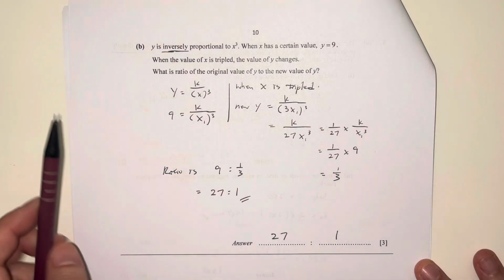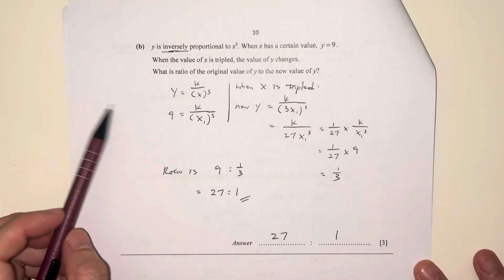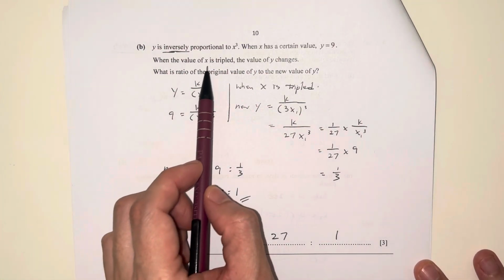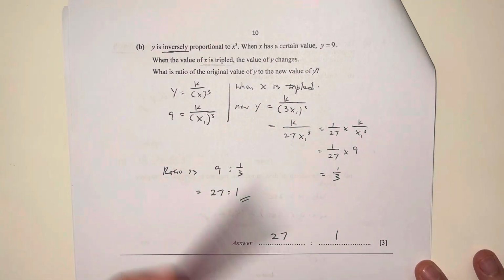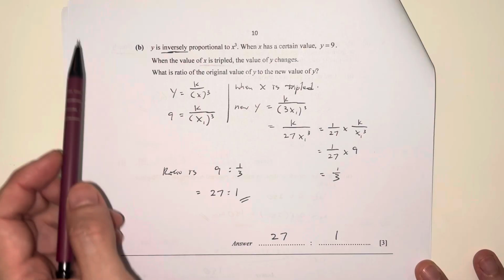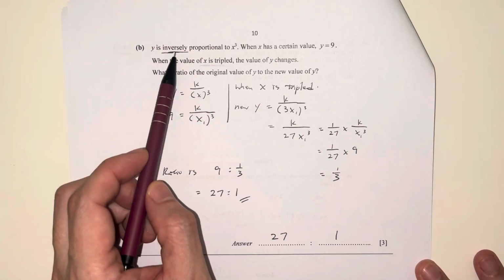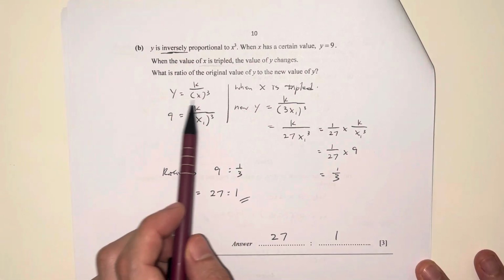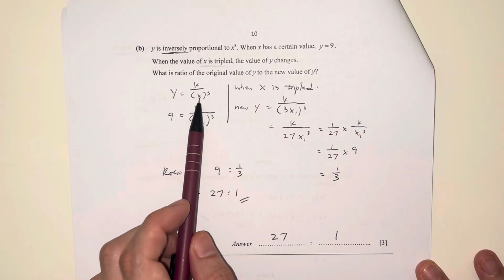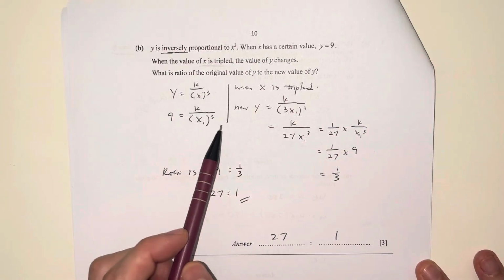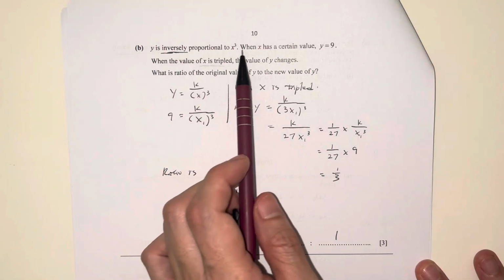For the last part of this question, this will be the classic difficult question, because anytime you see that x is triple, you know this is going to be the difficult one. This question has no link with the other one, so that you don't get burdened. So y is inversely proportional to x cubed, so it's over here: y inversely proportional to x cubed. Notice I write the x as x in brackets, cubed. Okay, let's continue reading.